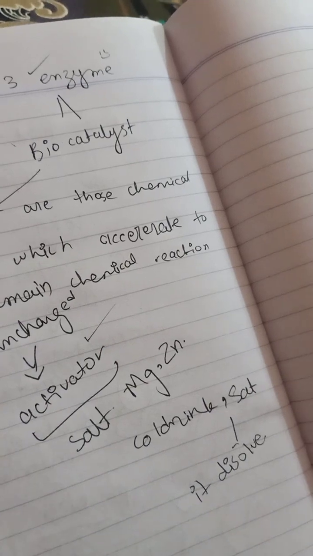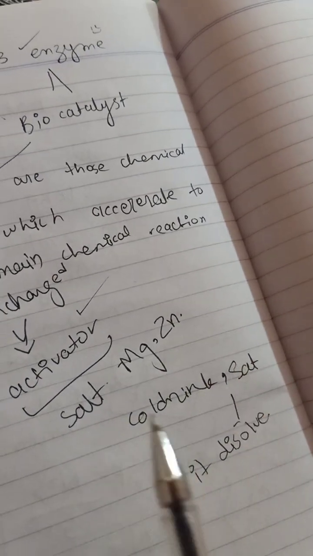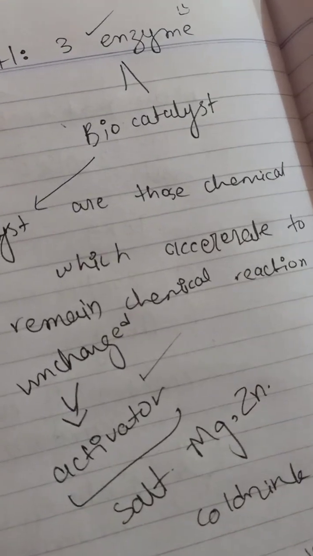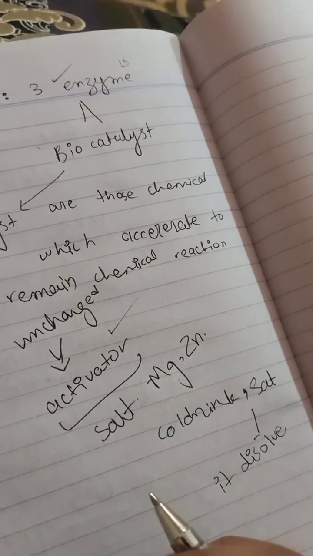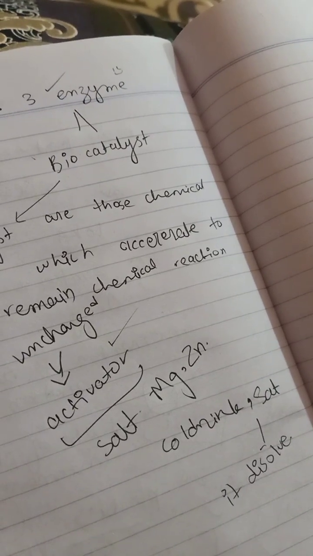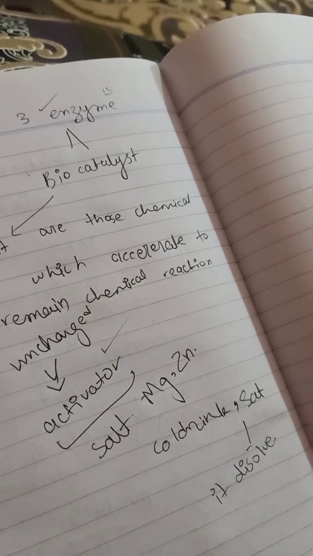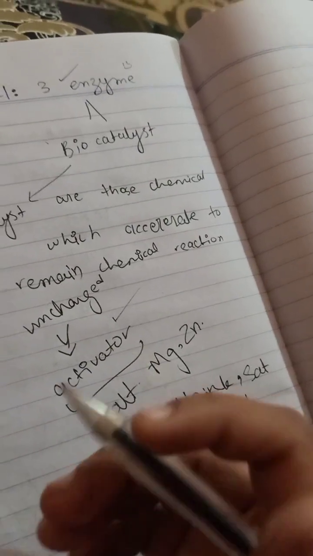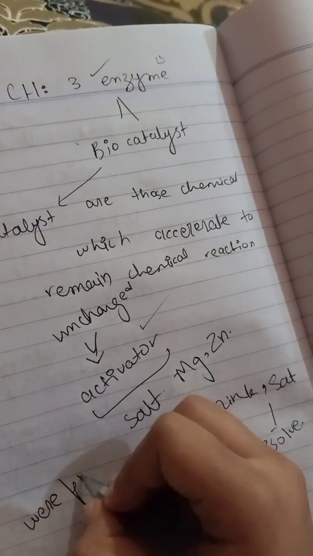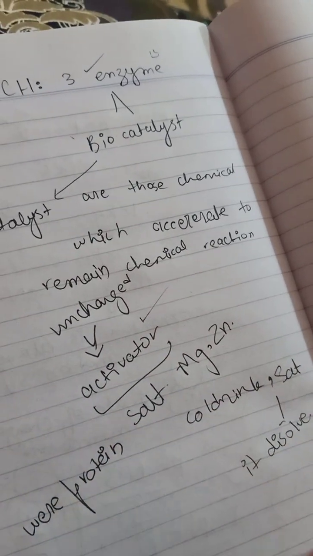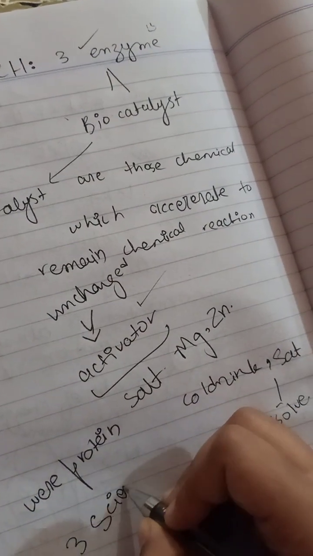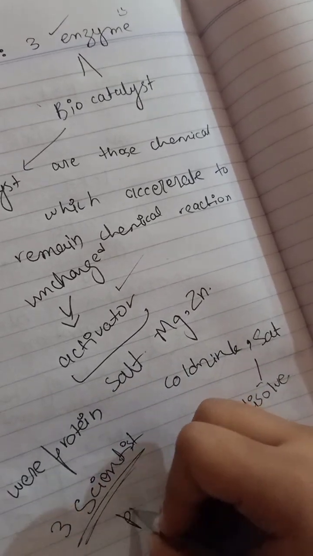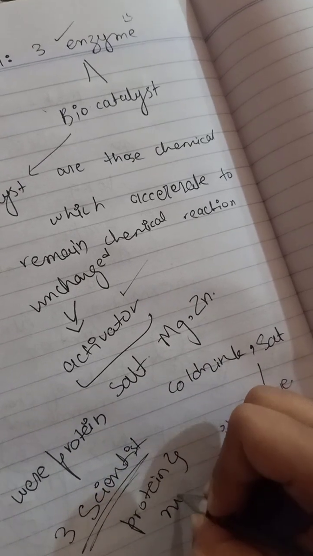But the activator is the one that changes; they remain changed during the reaction and after the reaction. Before the 19th century the enzymes were considered proteins. But after the 18th century there were three scientists who said that enzymes are proteinaceous as well as non-proteinaceous.